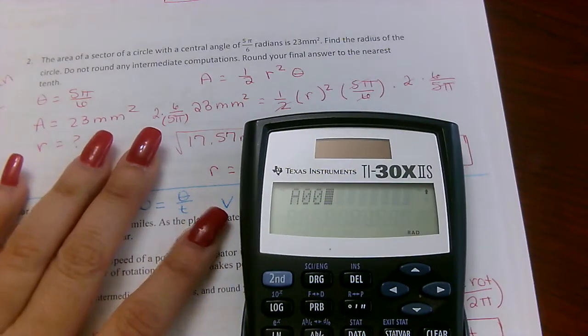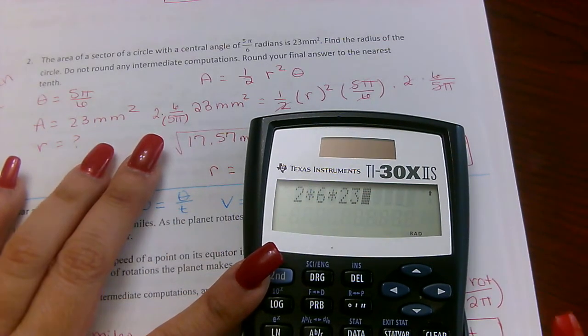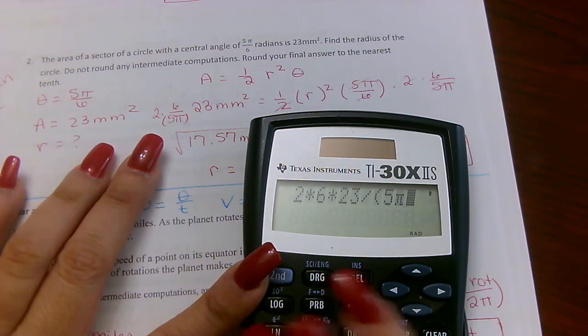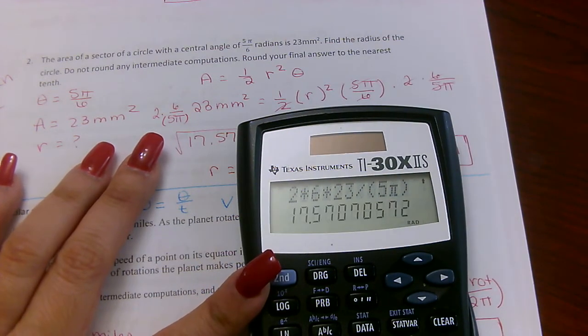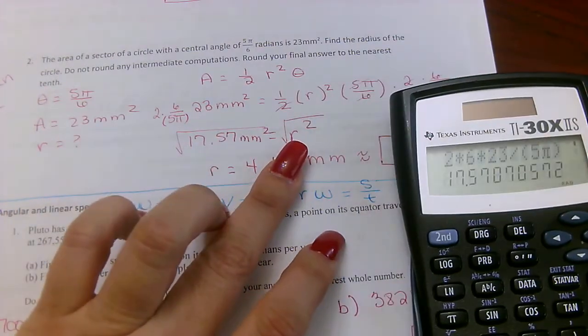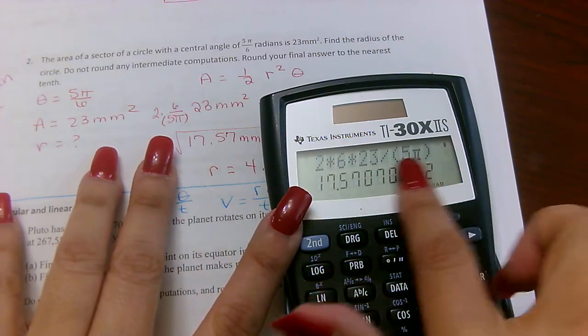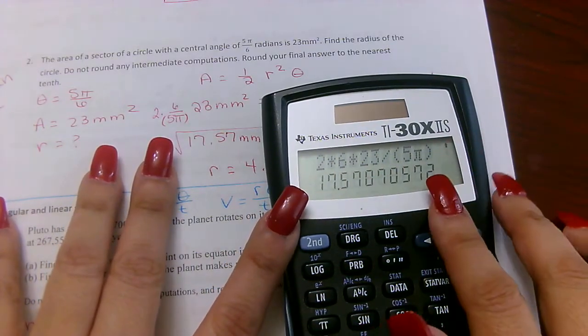Let me show you. Okay, so here I'm going to do 2 times 6 times 23 divided by 5 pi. Okay, if you don't put that 5 pi there, there's your answer. Okay, and remember that's r squared, so then you take the square root of that. If you don't put this in here, the order of operation is going to be incorrect.